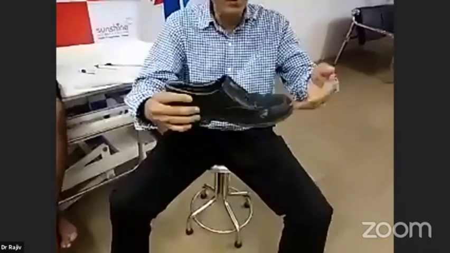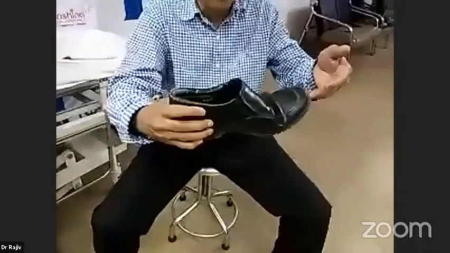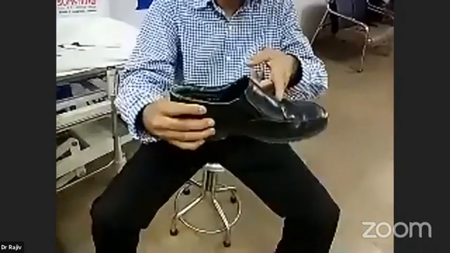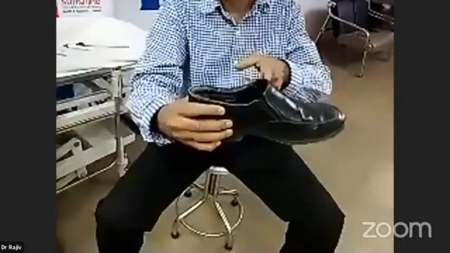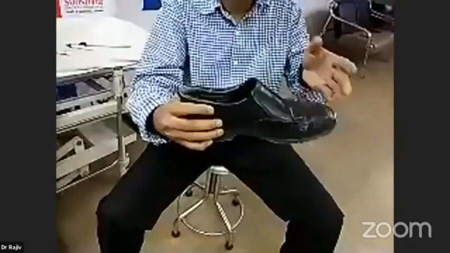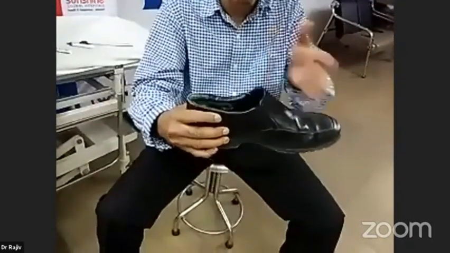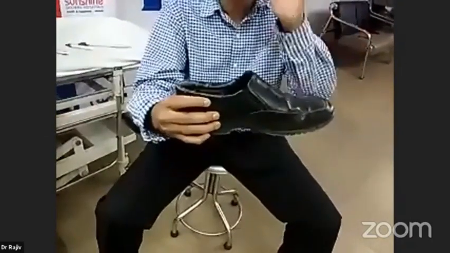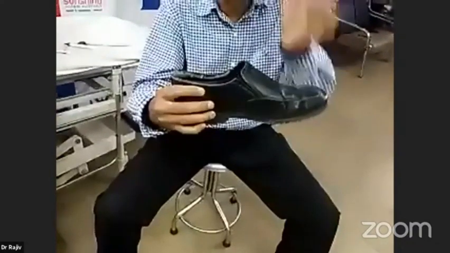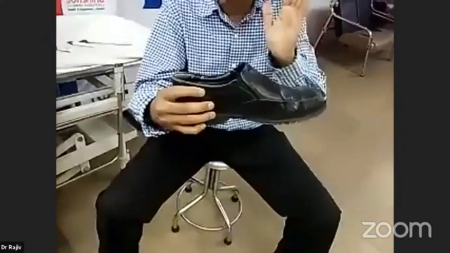If you try to flex footwear from the front, normally footwear would flex at the junction of forefoot and midfoot. If this footwear is flexing at many sites with multiple creases, that means this footwear is too loose and a sportsman can develop injuries because of this footwear.